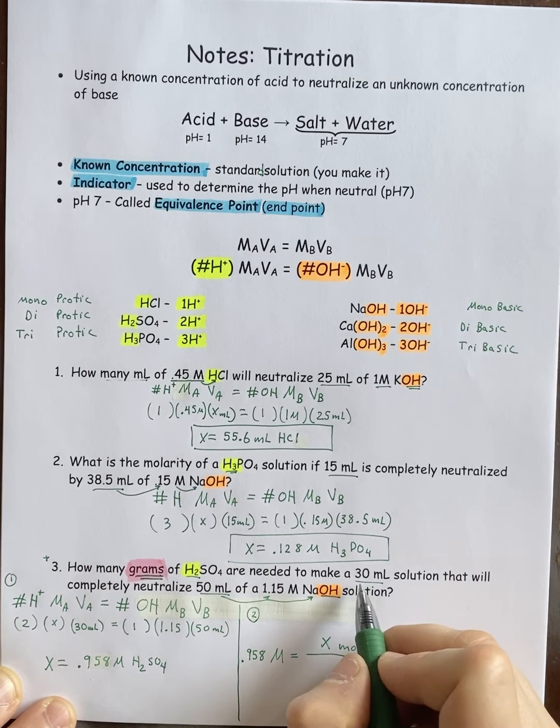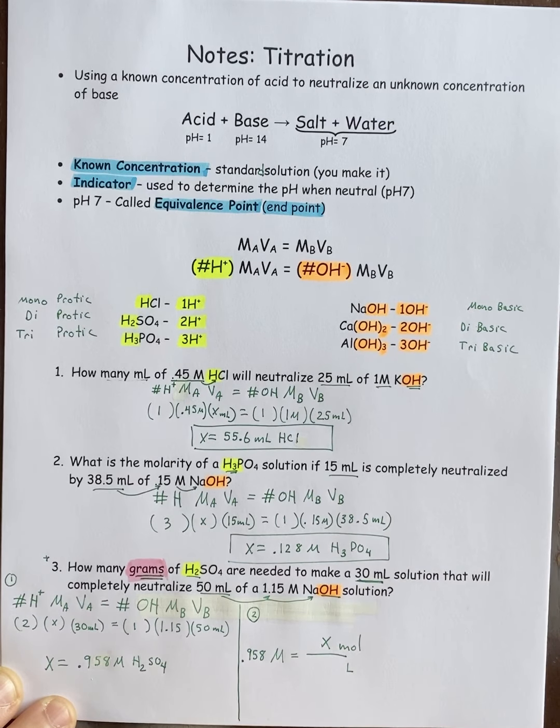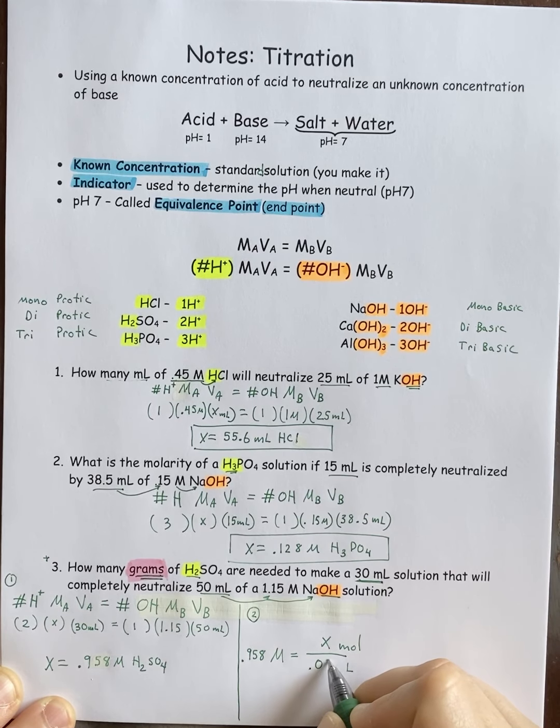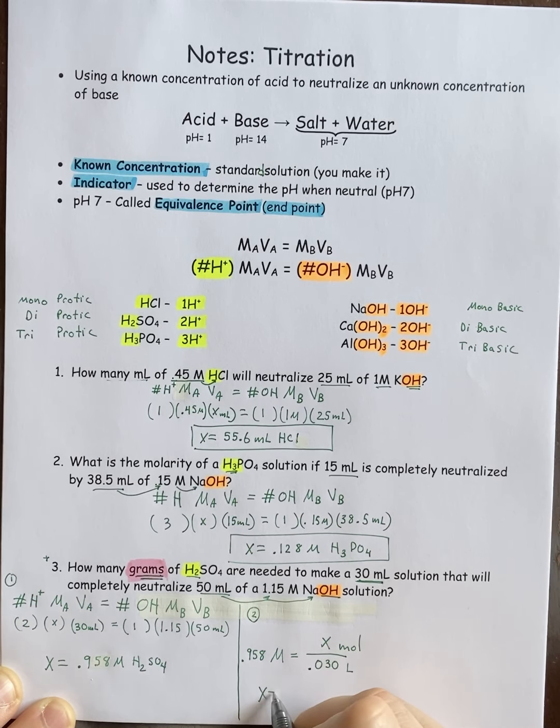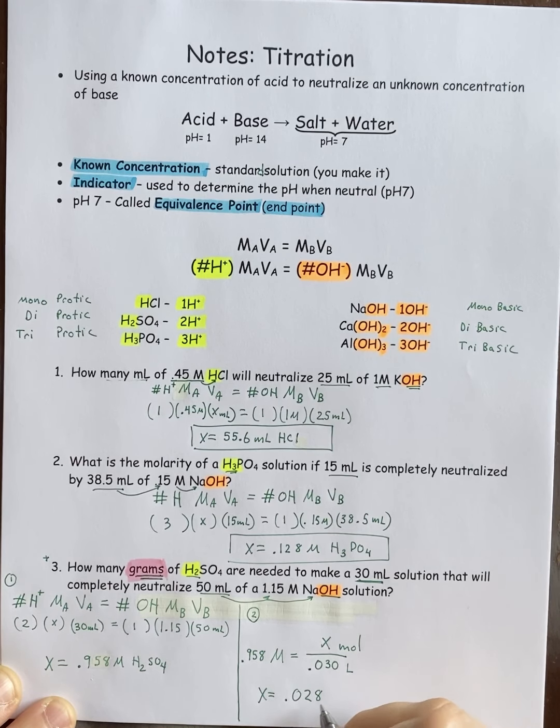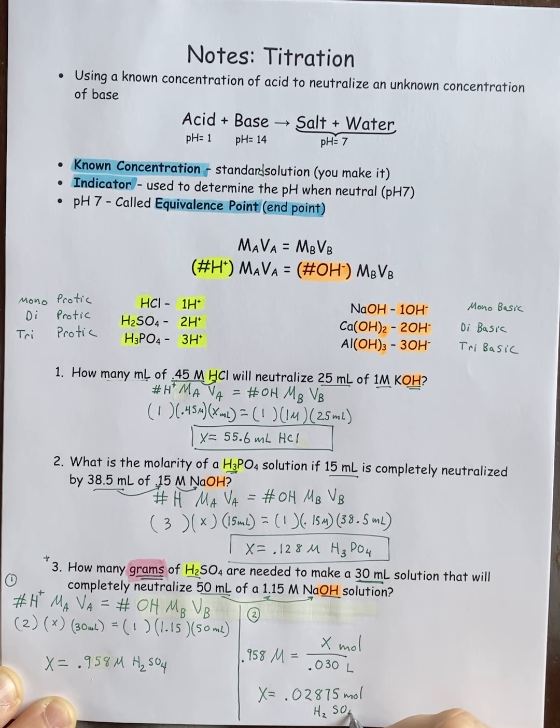And the liters, well, they told me right here that I have 30 milliliters of the original solution. So convert that using King Henry. You get 0.30. Cross multiply, and you end up with, I'm not going to round on this, but you can if you wanted to. So I get this many moles.